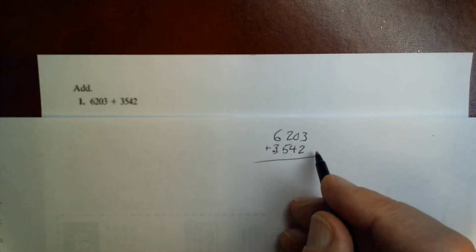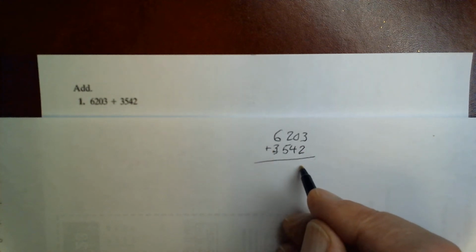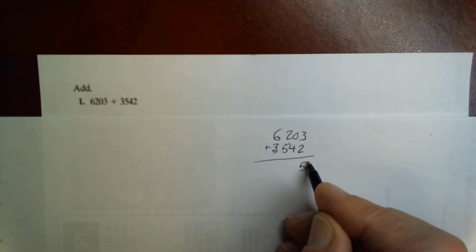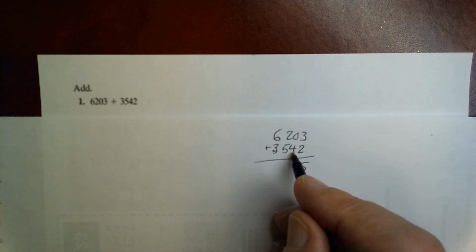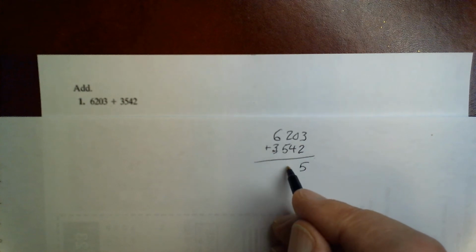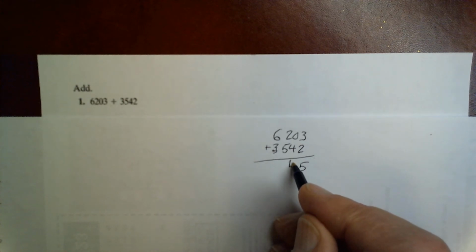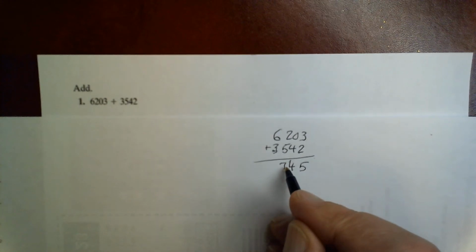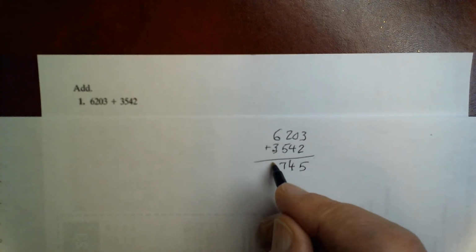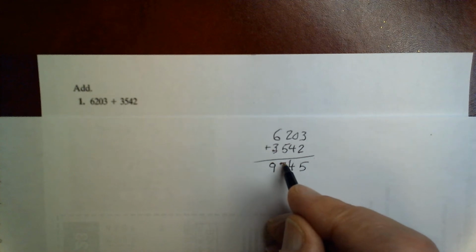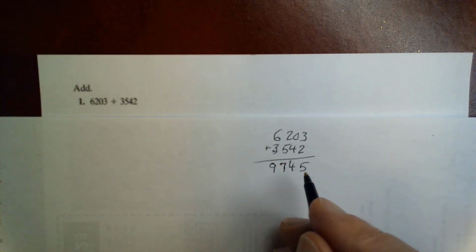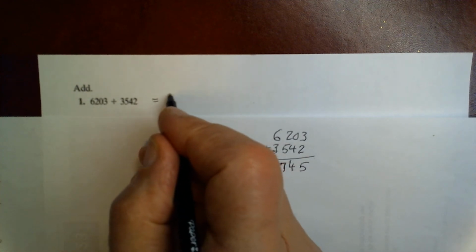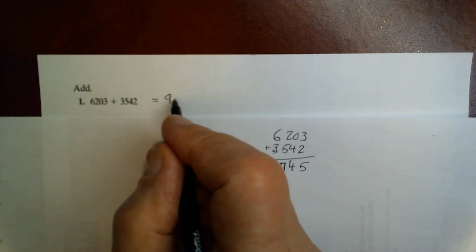So we add 3 plus 2, which is 5. And 0 plus 4: we just learned that if we add 0 to a number, we get the same number, so that would be 4. And 2 plus 5 is 7. And 6 plus 3 is 9. So the sum of the two numbers is 9,745.